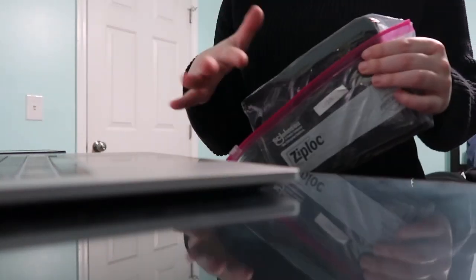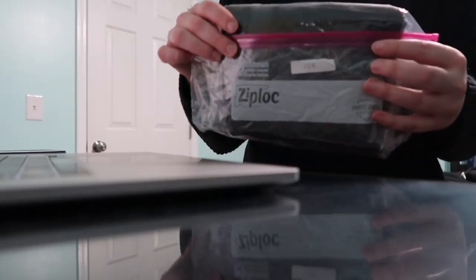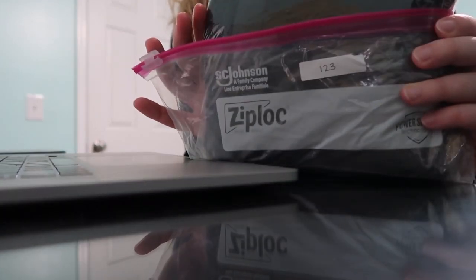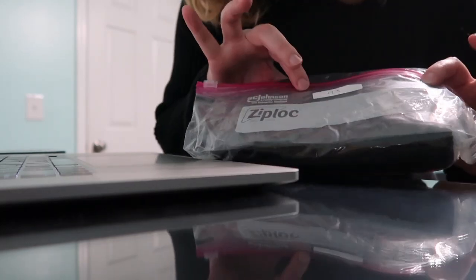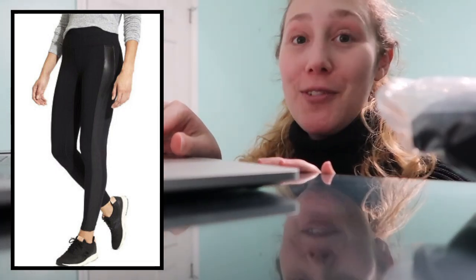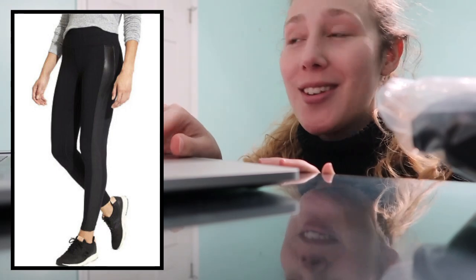Okay. I came across another scenario. I think this is kind of the last scenario to share with you. I pulled this bag right here, which is $123. And this is a pair of Athleta leggings. On Poshmark, I currently have this listed at $15 with no interest.